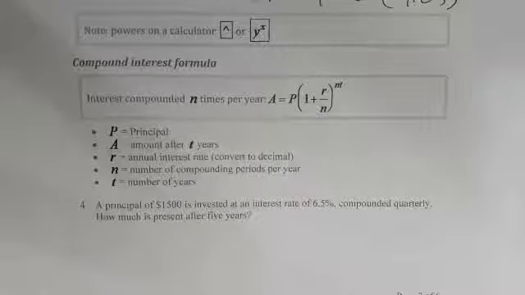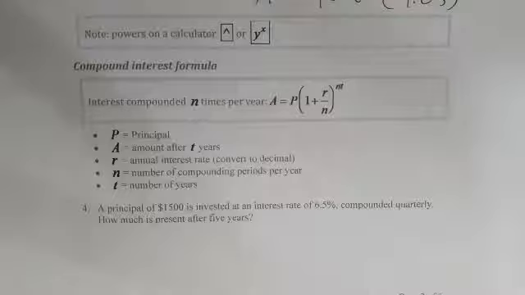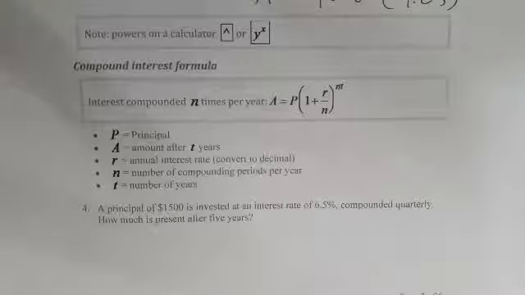Okay, so the principal is an amount that you start with. That is like the $1,000 in the previous problem. A is the amount after 2 years. Sometimes they like to call this the accumulated amount. R is your annual interest rate, and they're going to give it to you in a percentage. We're going to have to convert it to a decimal.